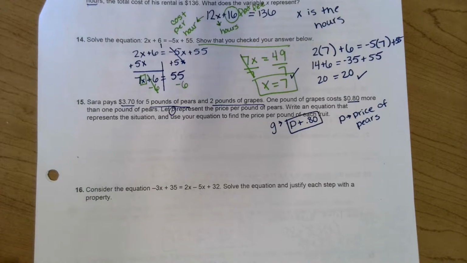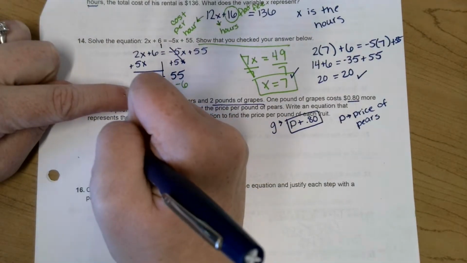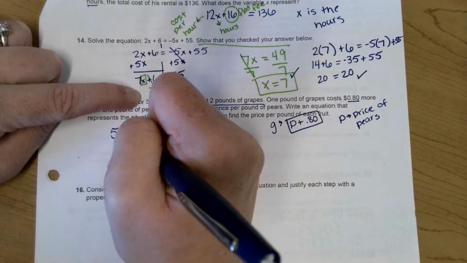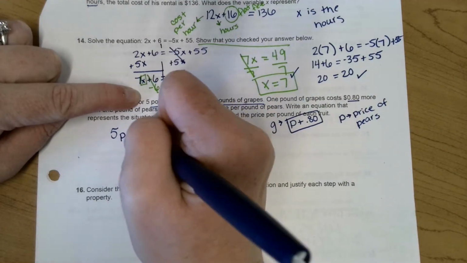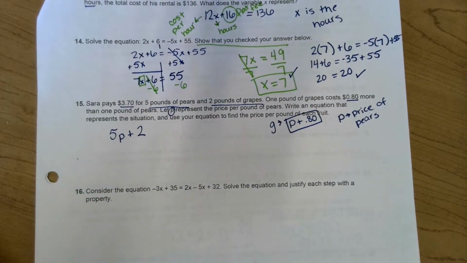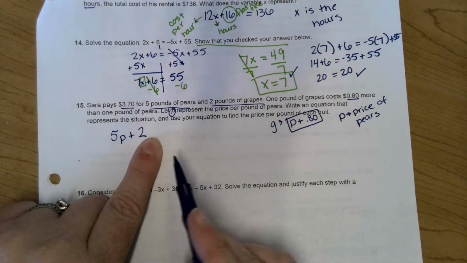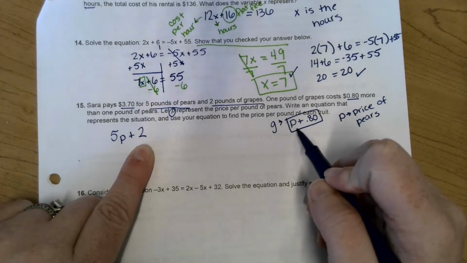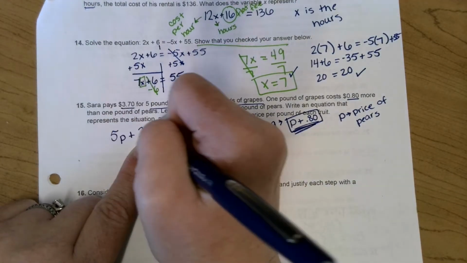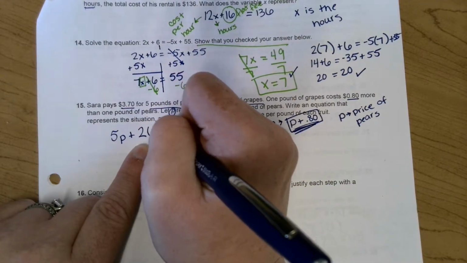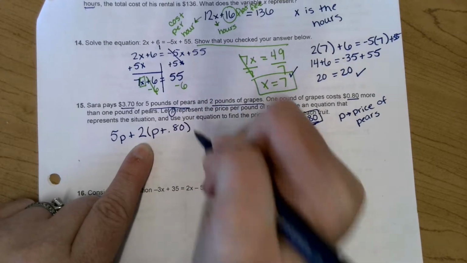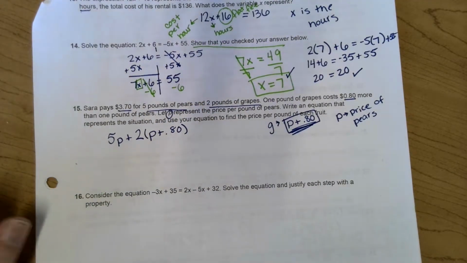All right. So I do know that I'm going to have 5 pounds of pears plus 2 pounds of grapes. Normally, when you get into some higher level math, you can use 2 variables, P and G for pears and grapes. But we can't solve anything with 2 variables right now. So instead of writing 2G for 2 grapes, I'm going to look at my expression for grapes in terms of pears. So we're going to do 2 times P plus 0.80, or P plus 80 cents.